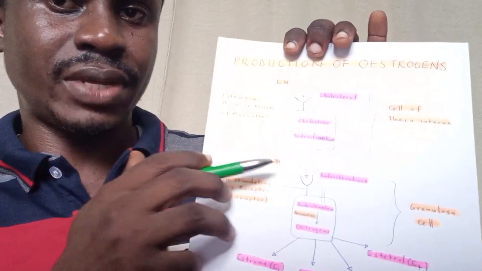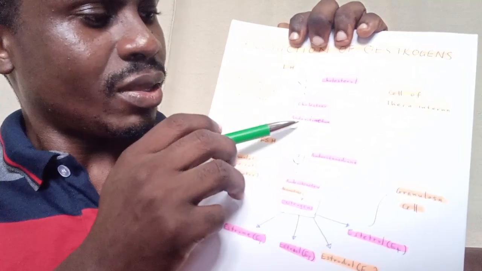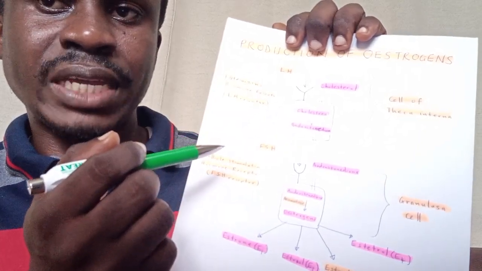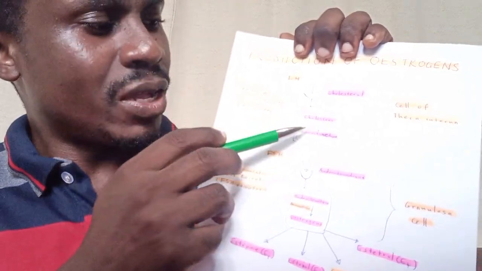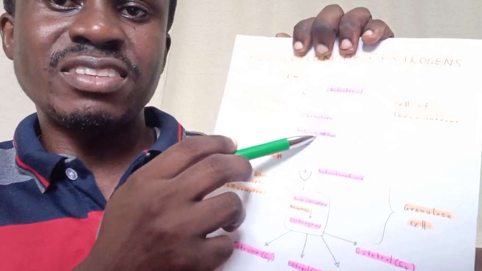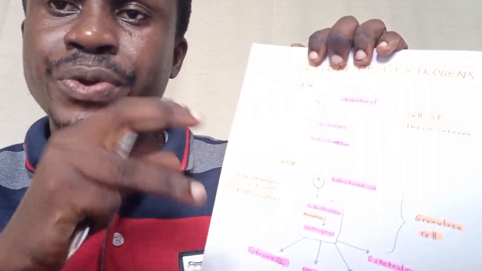So that we produce something we call androstenedione. Now I want you to know this. So cholesterol in the cell, with the help of the cholesterol-transforming enzymes, changes to become androstenedione. Now this androstenedione will be the precursor for estrogen production.